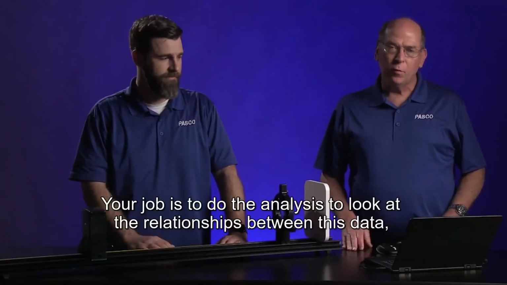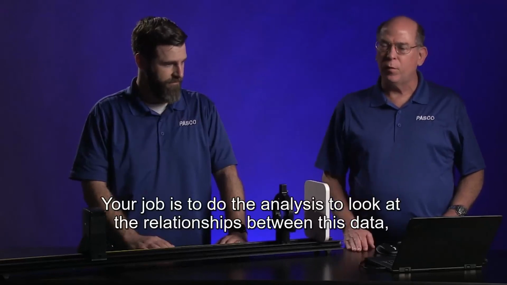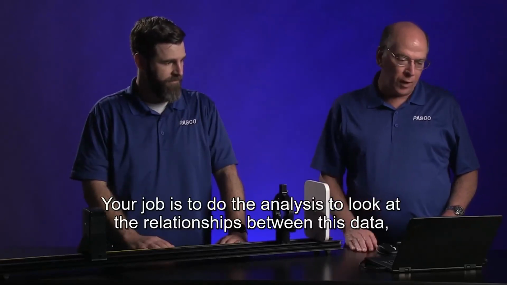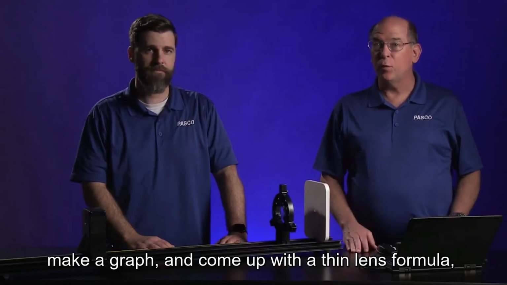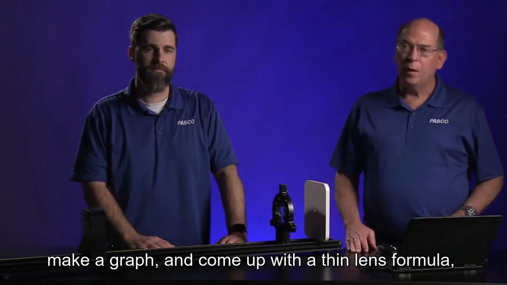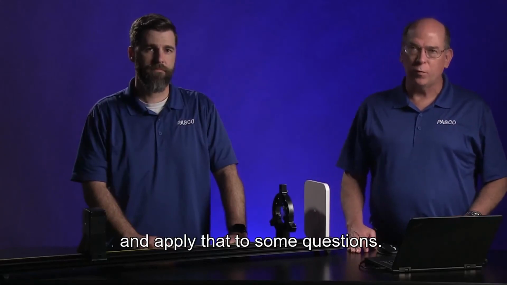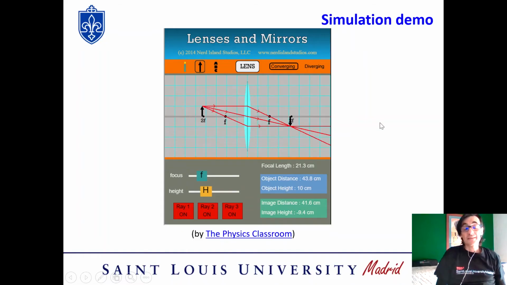access to. And so your job is to do the analysis, to look at the relationships between this data, make a graph, and come up with the thin lens formula and apply that to some questions. So once we have seen the video with a real experiment, let's simulate this experiment. To do this simulation, we'll access this nice simulator made by Physics Classroom.